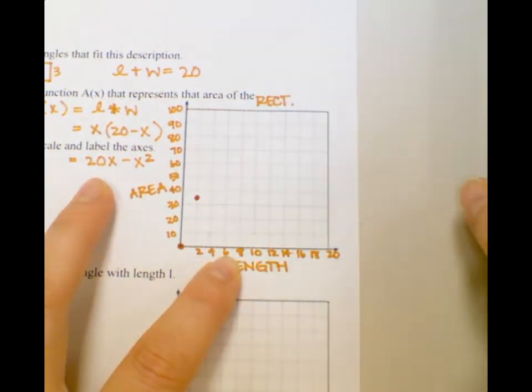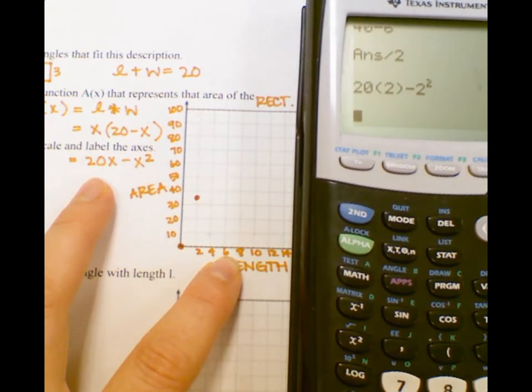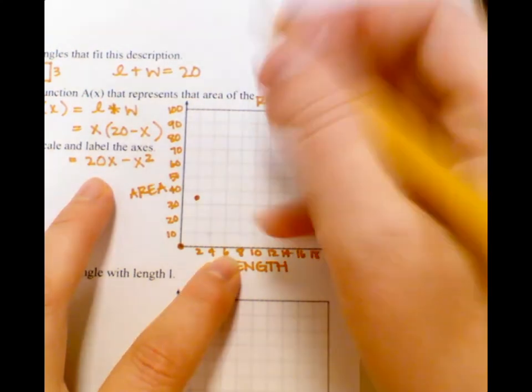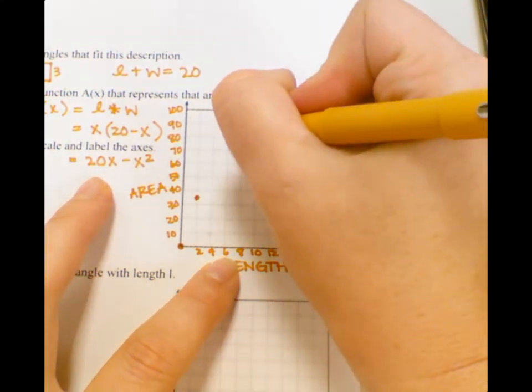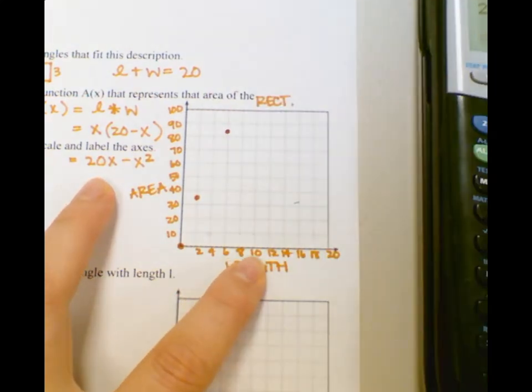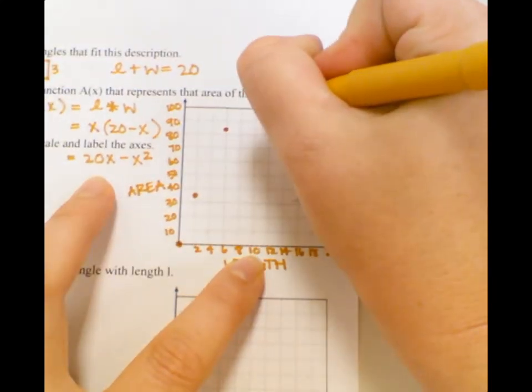Now let's do the 6, because I'm just going to skip some. I don't need 2 million dots, okay? So let's try the 6 now. 20 times 6 minus 6 squared. 84. A little bit more. All right, let's try the 10. 20 times 10 minus 10 squared. All right, 10 is right at 100.